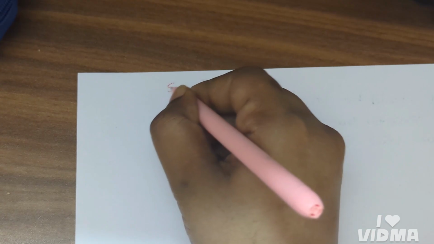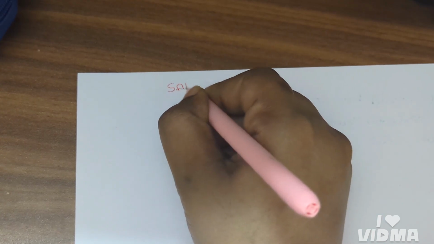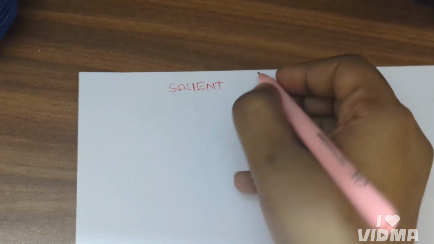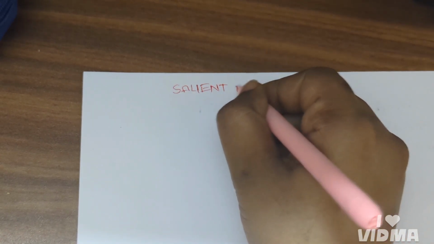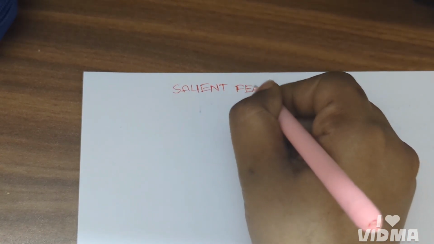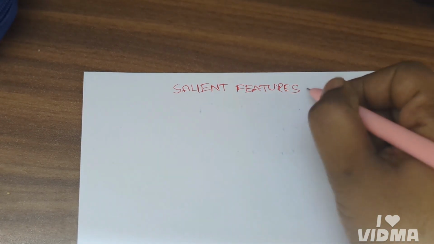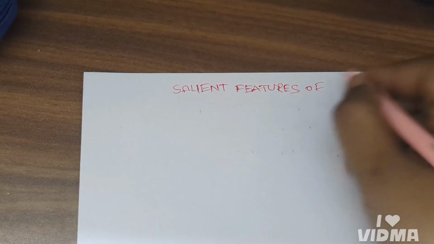Hey everyone, welcome back. So today's topic is salient features of the Indian Constitution. The term salient means important or distinctive characteristics. If someone asks you what makes the Indian Constitution unique, your answer lies in these features. So we will go one by one. There are 12 such features of our Constitution.